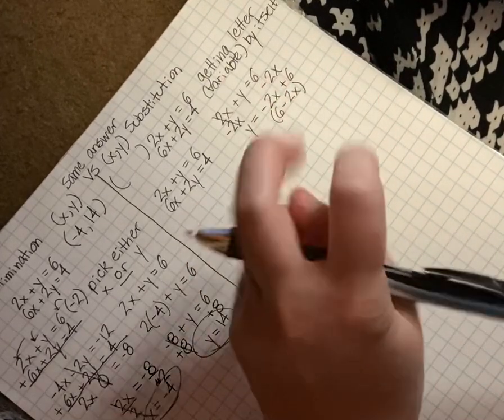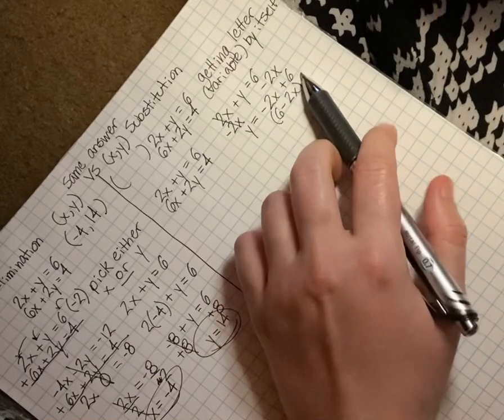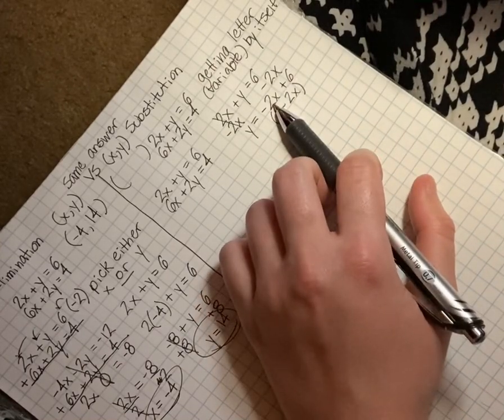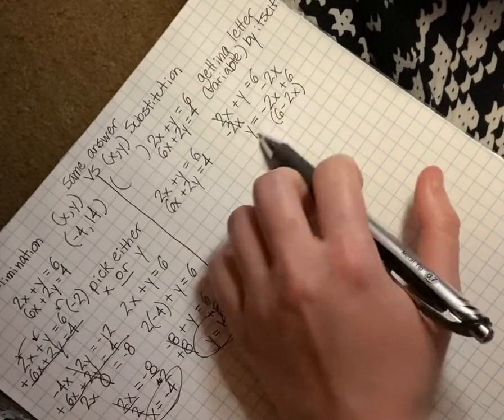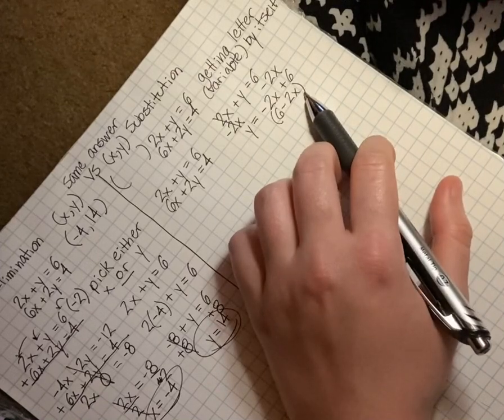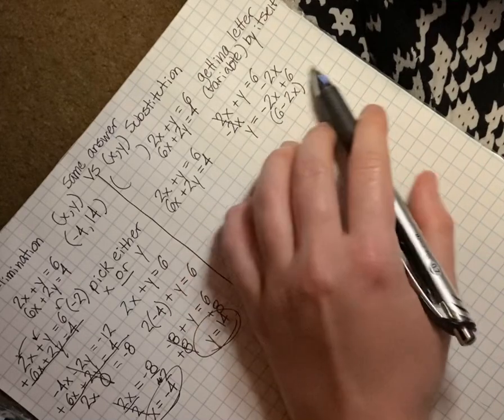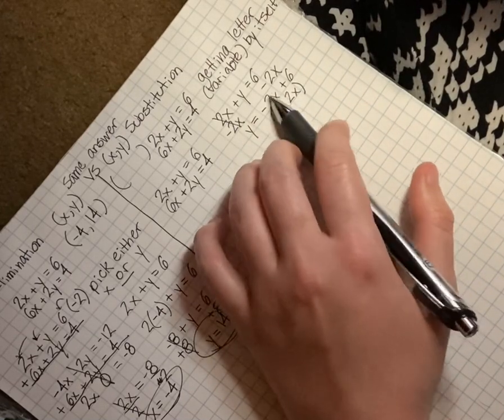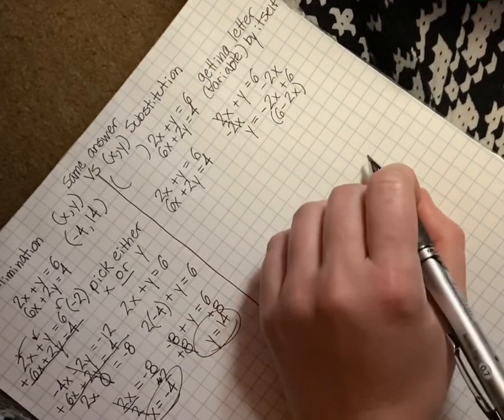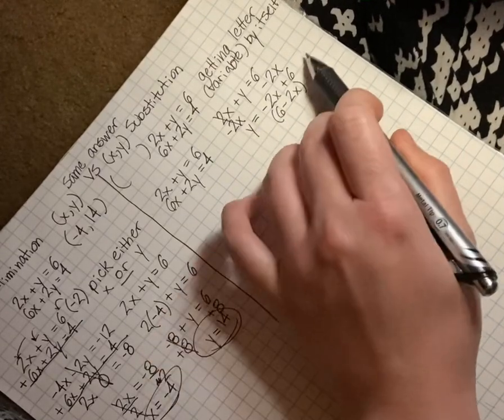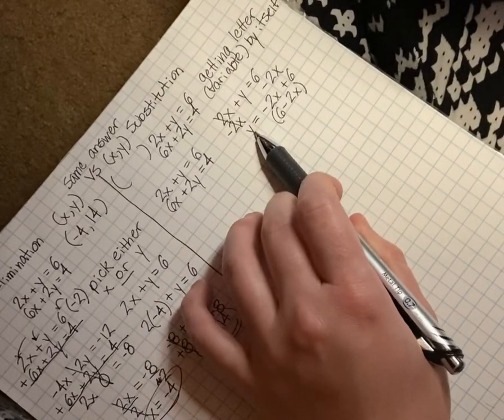They want it in proper order, which basically just means if it's got a letter connected to it, put it in front of the number. It doesn't matter in reality. The computer will just want it a specific way, so save yourself some headache and just try to get into the habit of putting letters first before the regular numbers, okay? So we've got y equals negative 2x plus 6.